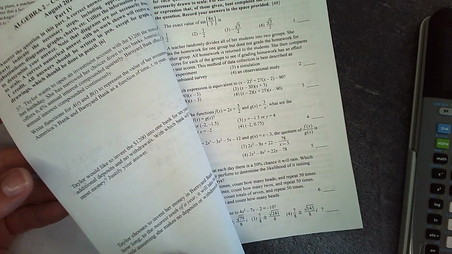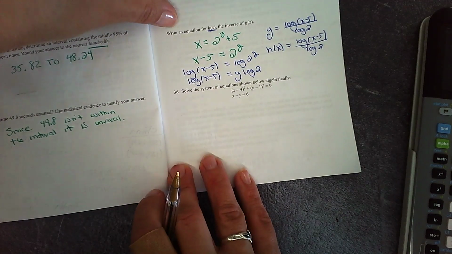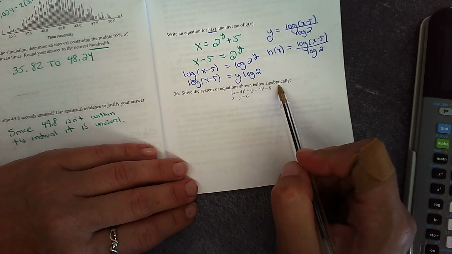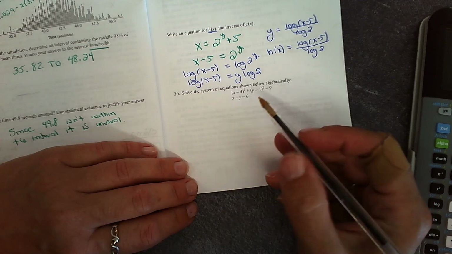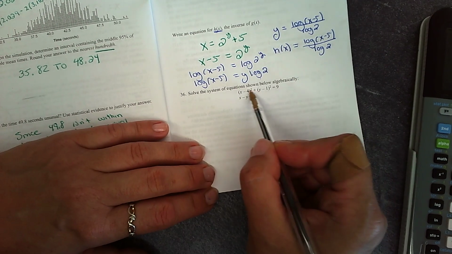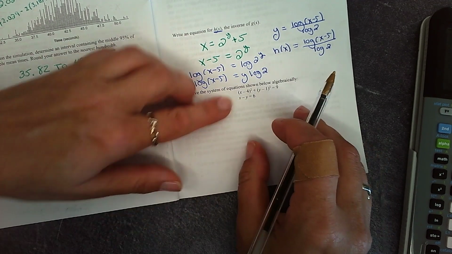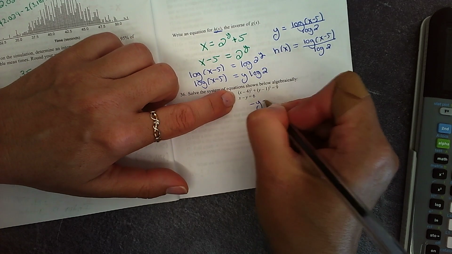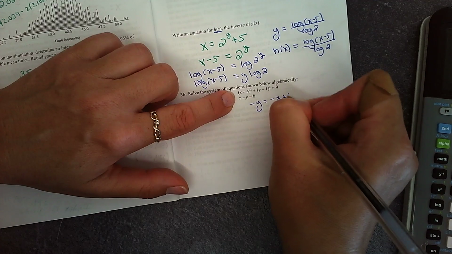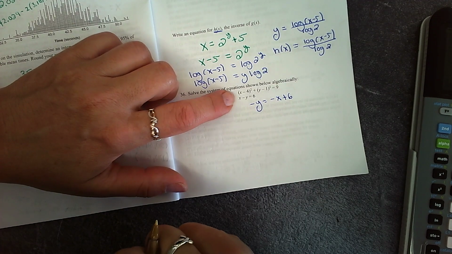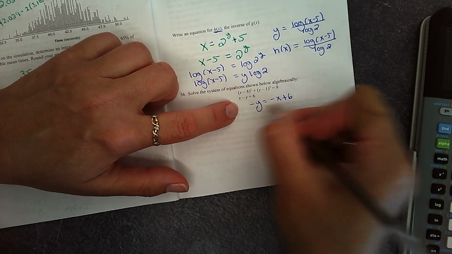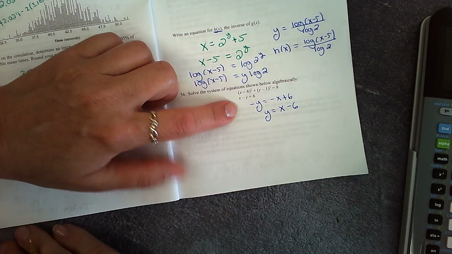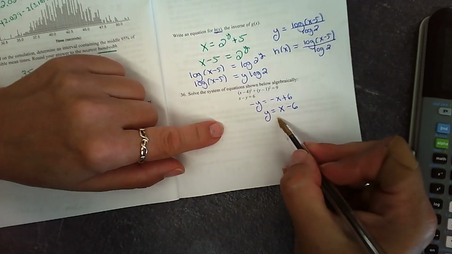All right, two more questions, and that's it. Solve the system of equations below algebraically. This is where you get the easier question, which would be the bottom one. Let's get the y alone. I'm going to subtract over the x, but the y isn't alone yet, so I'm going to divide everything by a negative. So I'm going to switch all the signs. Now the y is alone.